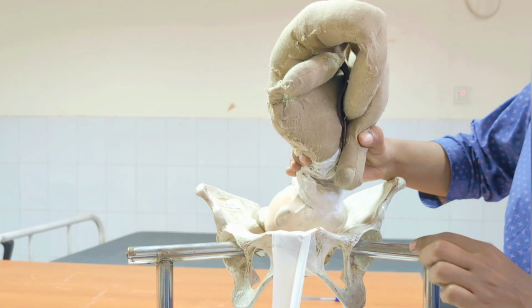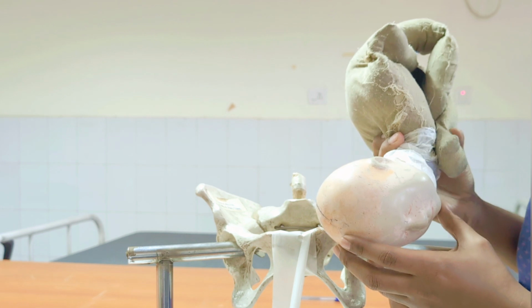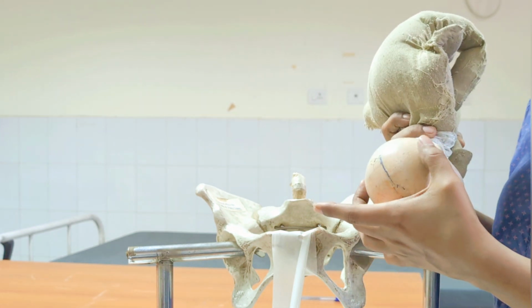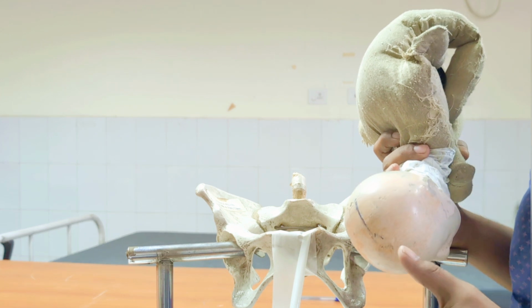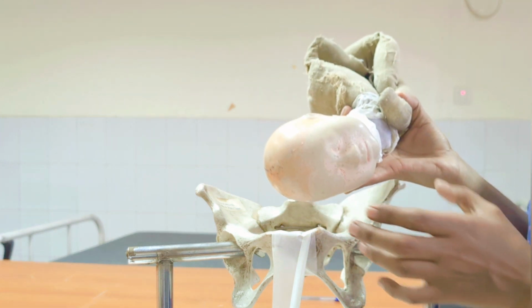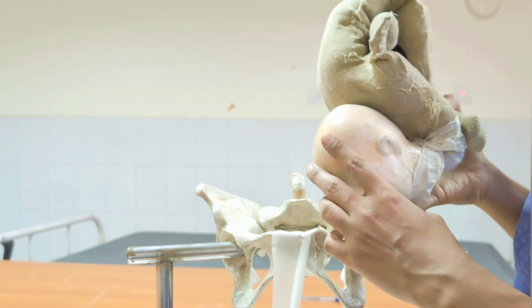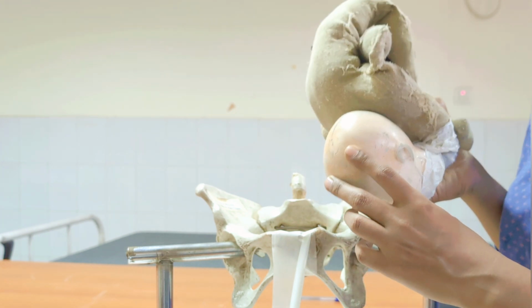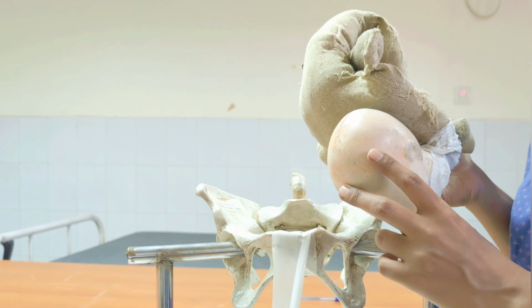And now let's discuss the engaging diameters. The engaging diameters on the fetal head: the transverse diameter will be the biparietal diameter between the two parietal eminences, which is 9.5 centimeter, and the submentobregmatic diameter in a completely extended head, so that we have a face presentation, which is also 9.5 centimeter.